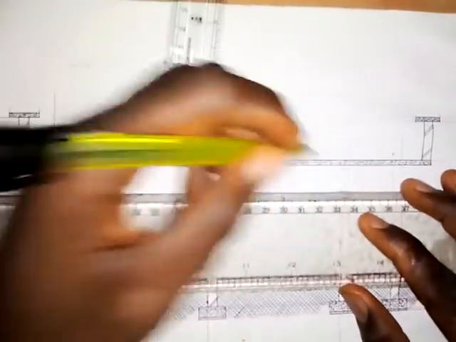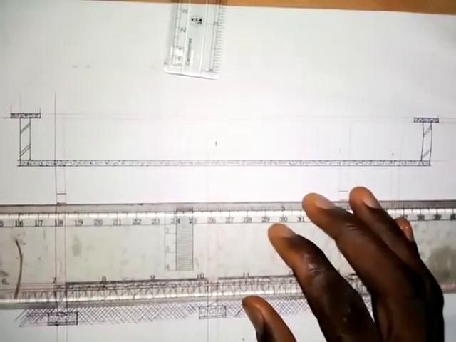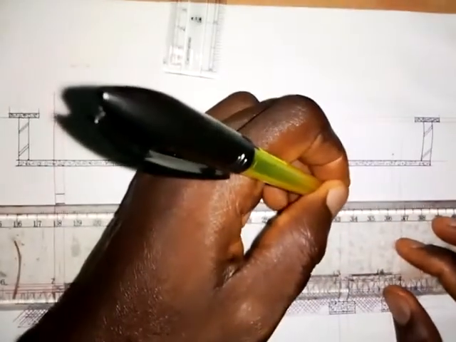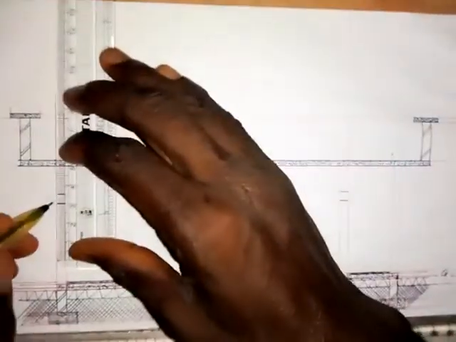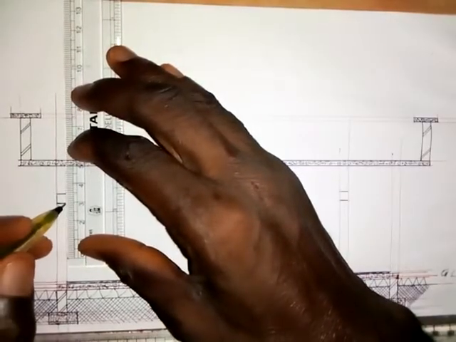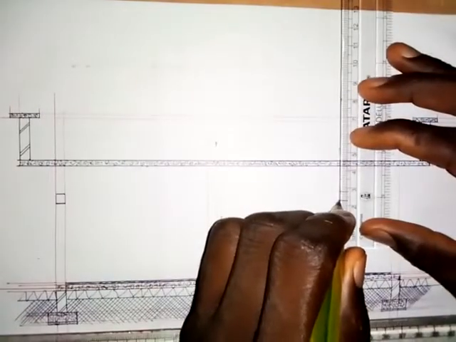Lintels are above the openings in the wall, that is the windows and also the doors, on top of the windows and the wall. So this is for the lintels.